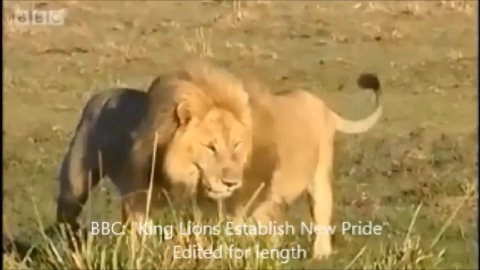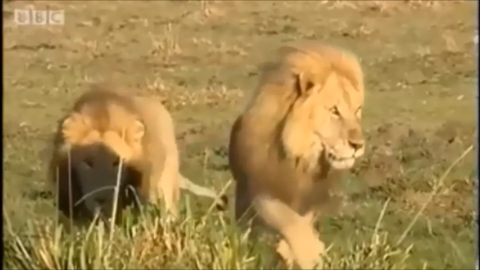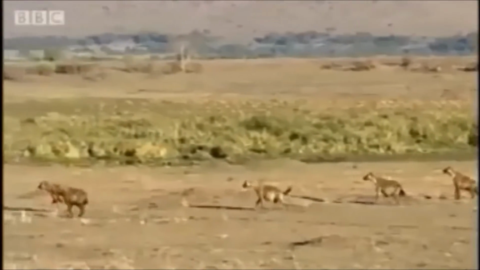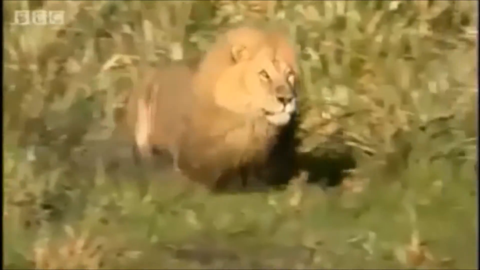Considering they're on foreign territory, these boys don't look too nervous. Quite the contrary. They're fit, strong, and looking to expand their horizons. It's obvious the local hyenas don't know these heavyweights either, because they're running in to challenge them. Not a wise move.